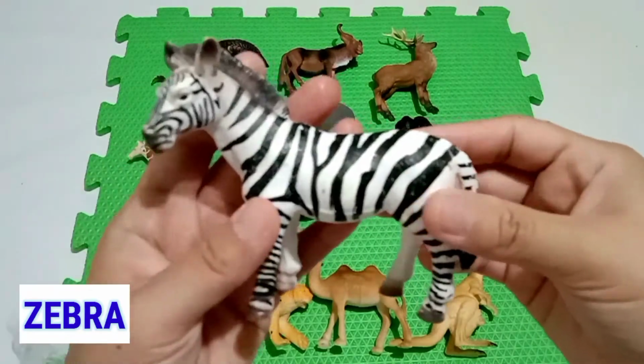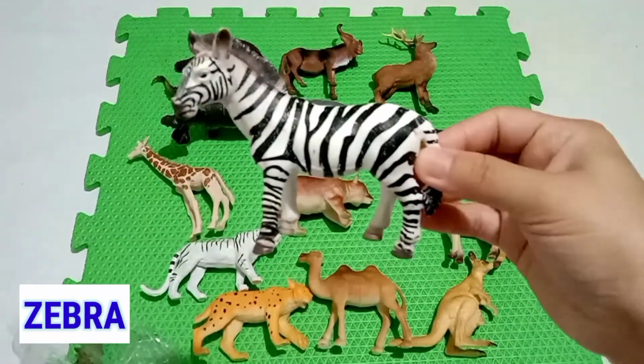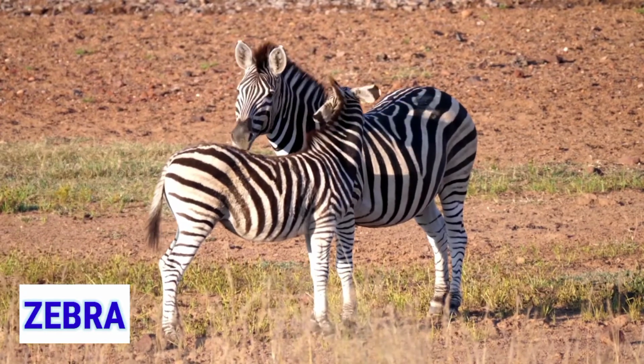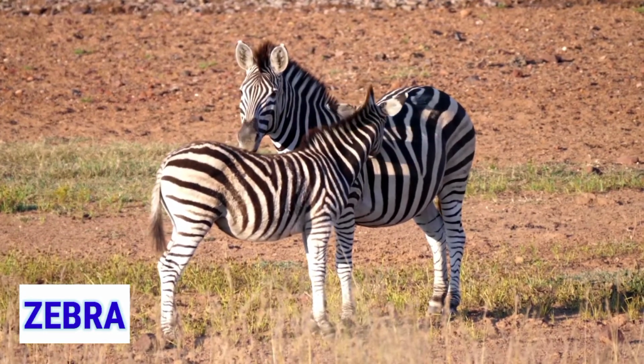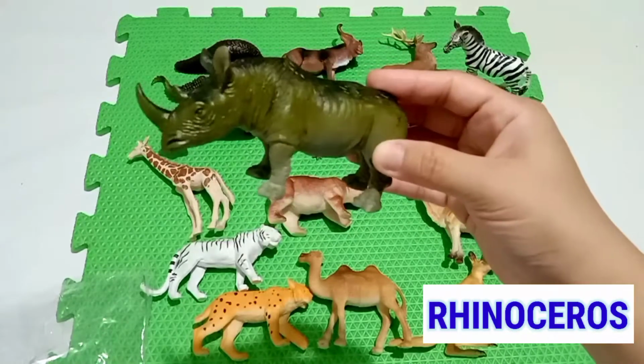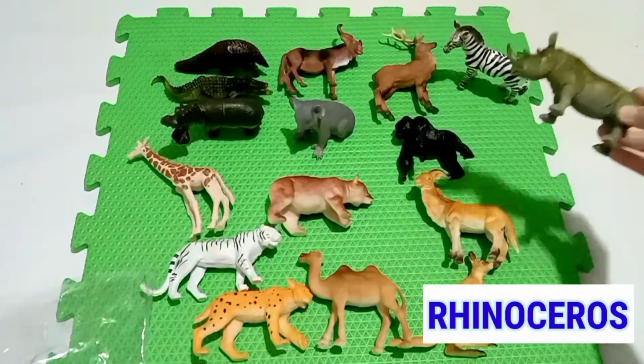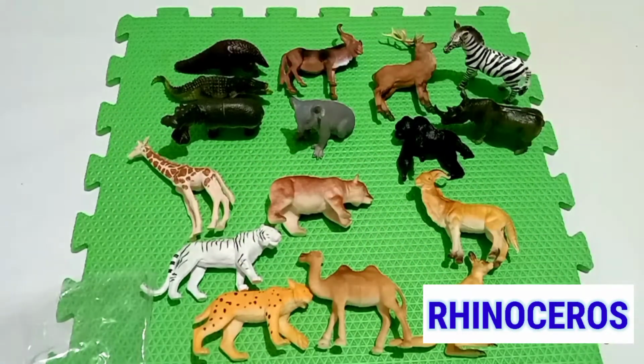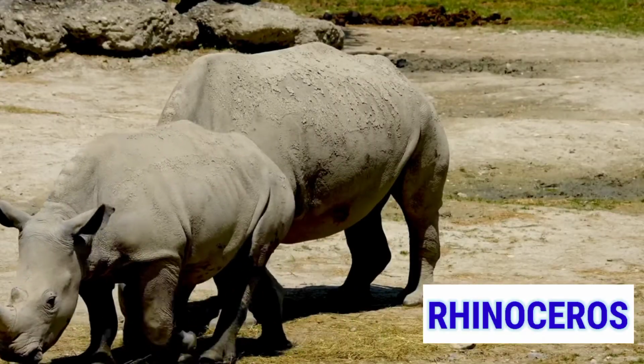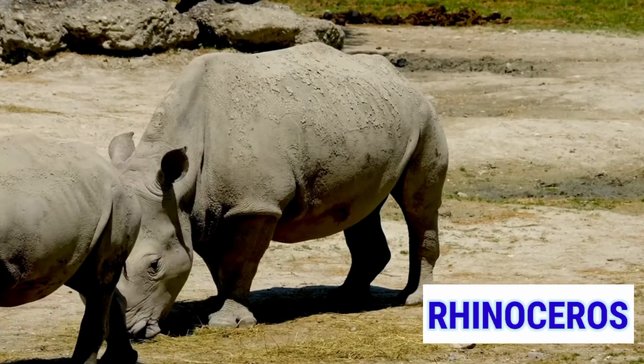This is a zebra. A zebra. There is a mother zebra and a baby zebra. This is a rhinoceros. A rhinoceros. The baby and the mother rhinoceros are eating grass.